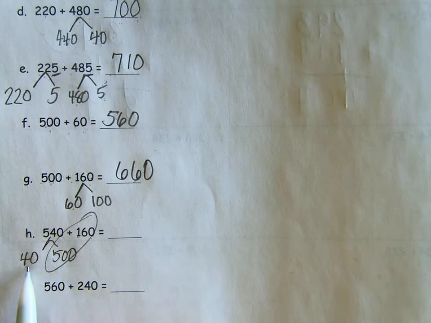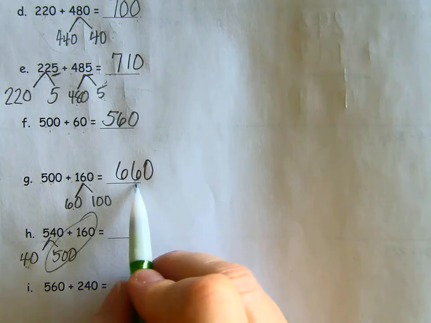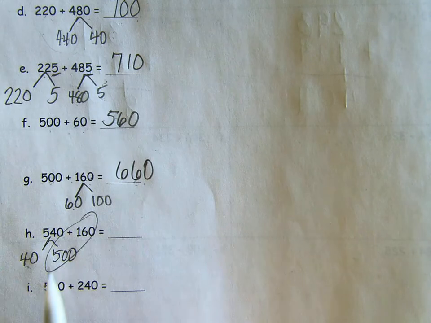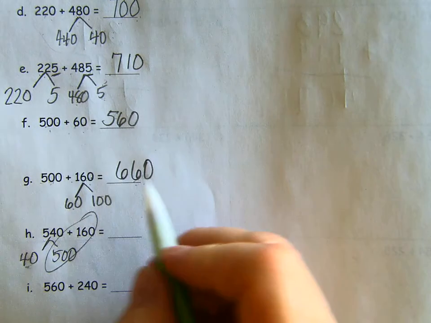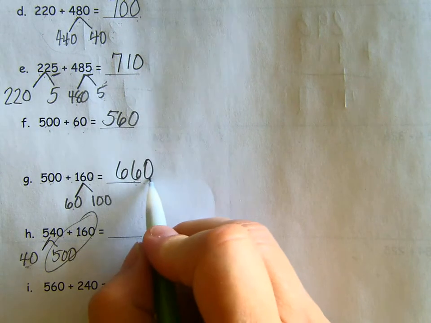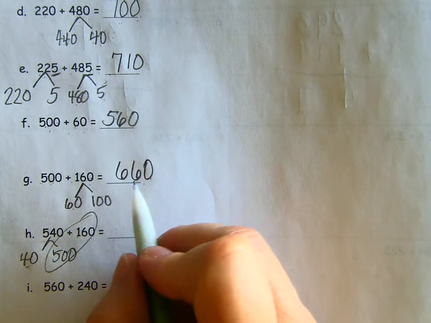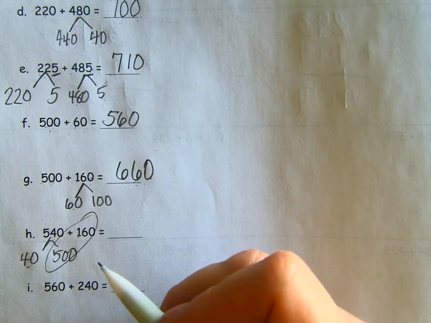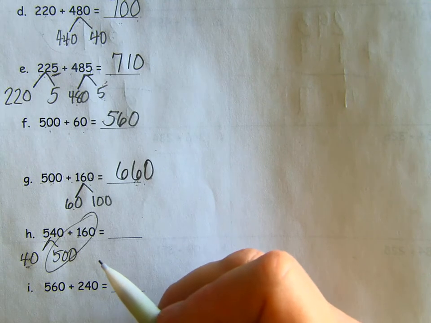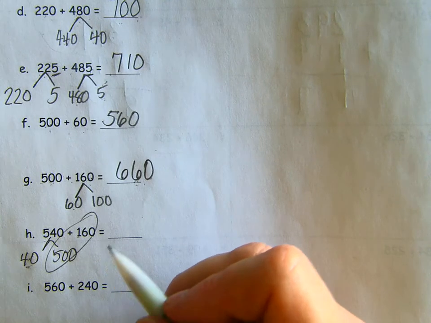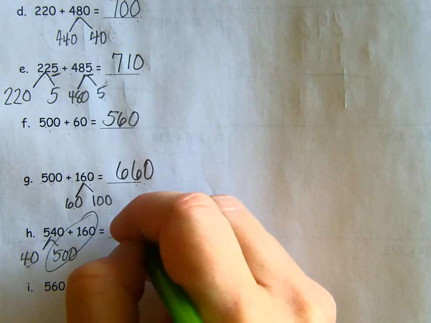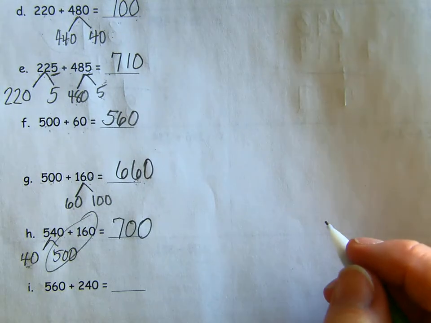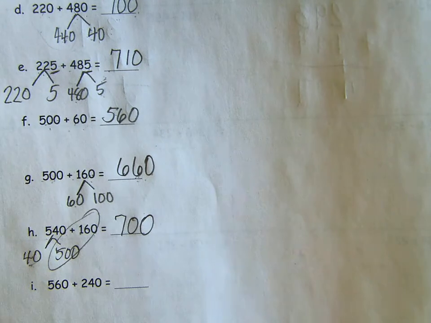Now we just have to add in 40 more. 660 plus 40. So we have 6 hundreds, 6 tens, 0 ones. Ones aren't going to change. 6 tens and 4 tens is 10 tens. So we're going to change our 100 and we're back to 700.